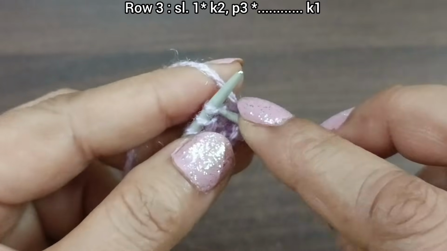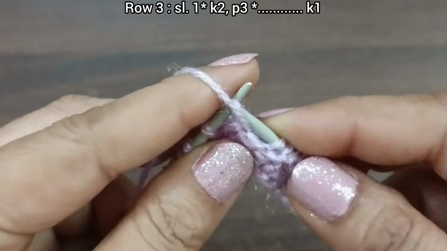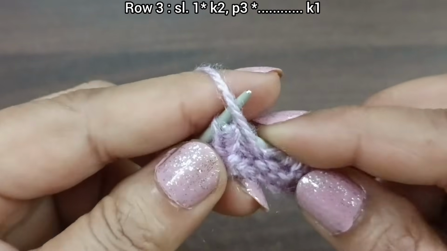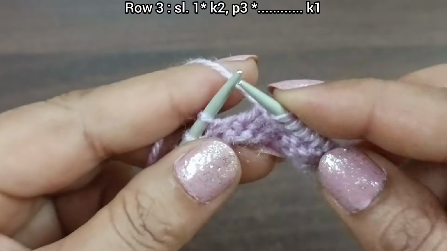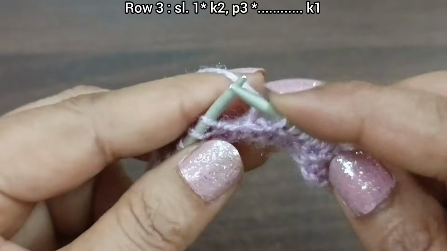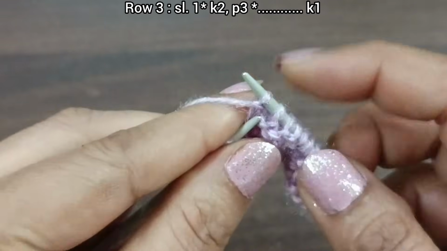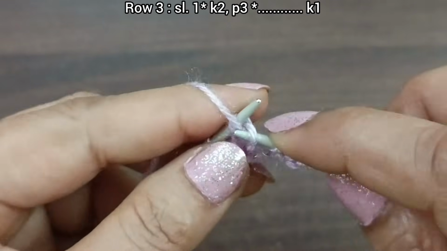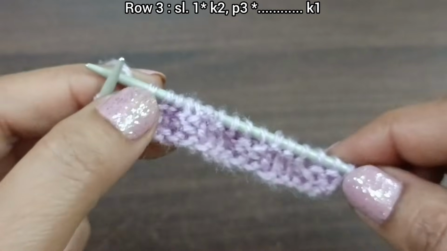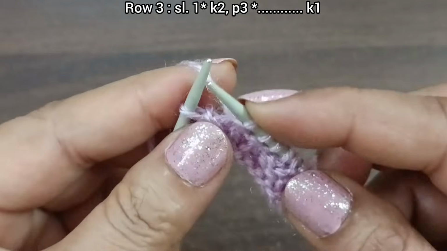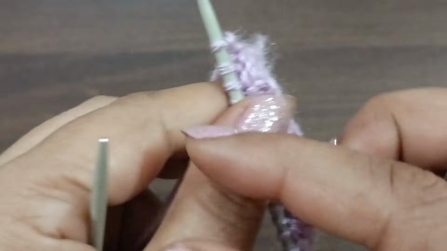Second time knit 2, purl 3. One more time. Knit 2, purl 3. Here we complete 3 times repeat pattern, last edge, knit edge from right side. Third row is completed now.